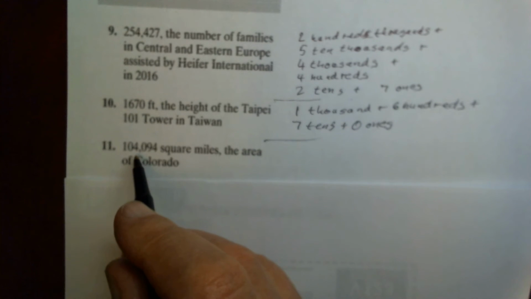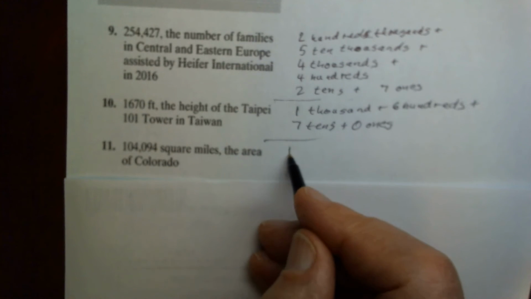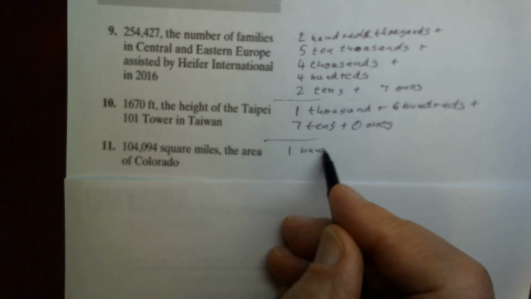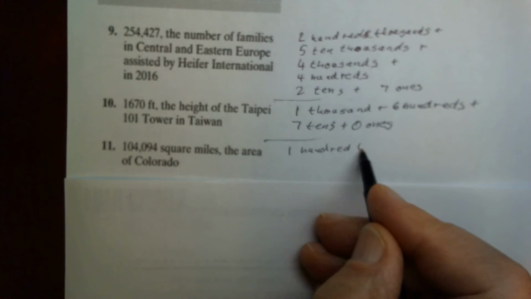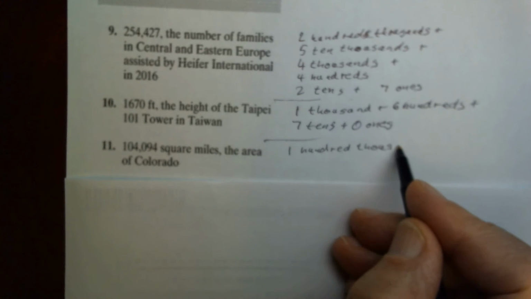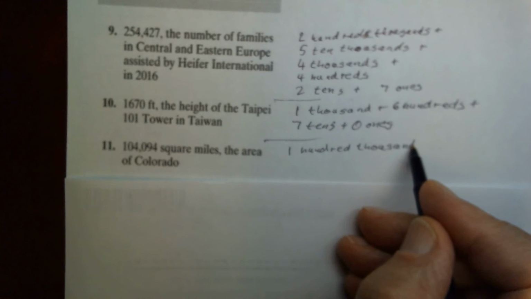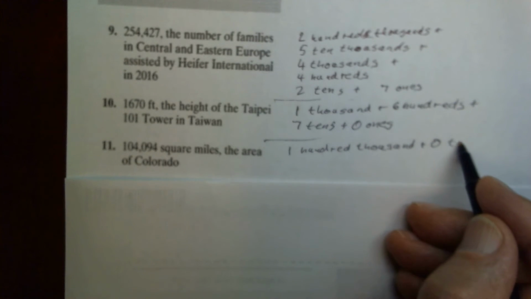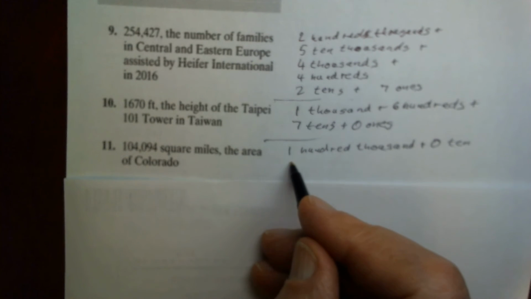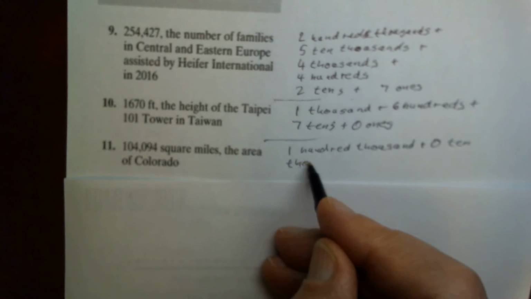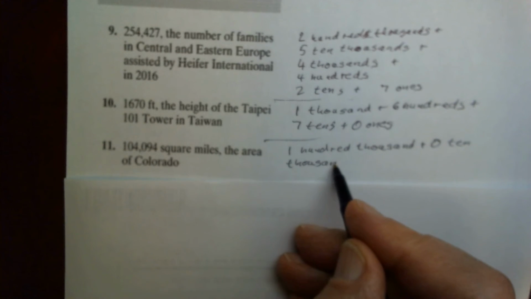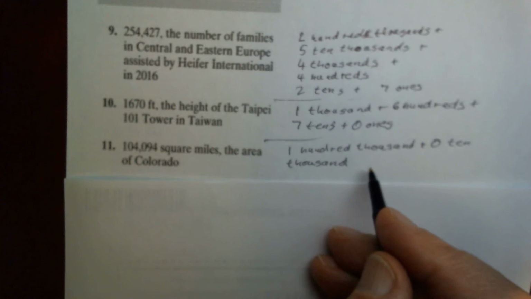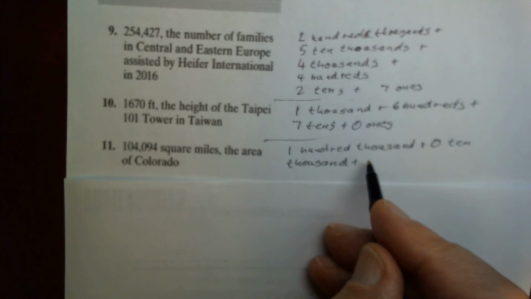And for number 11 we have 100,000, and 0 10,000s. So here we have to write the 0 10,000s and 4,000.